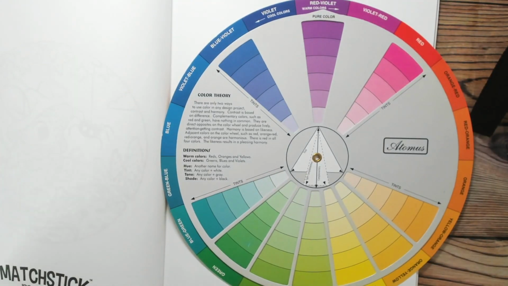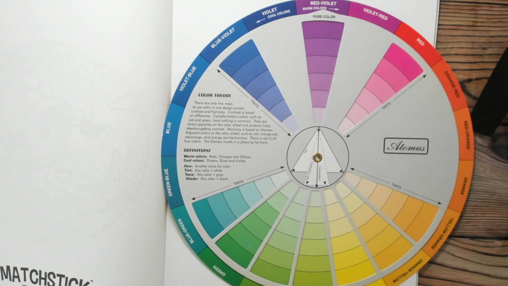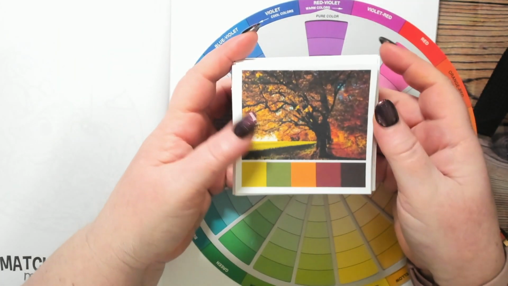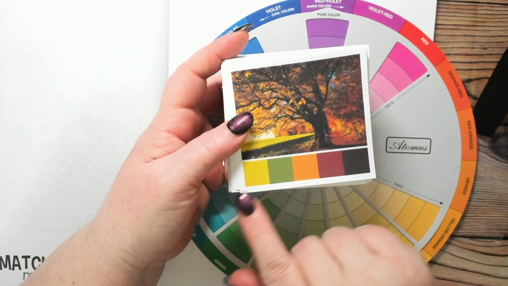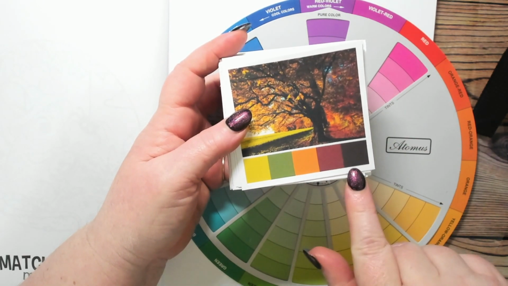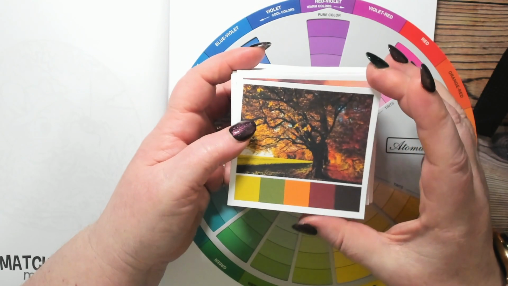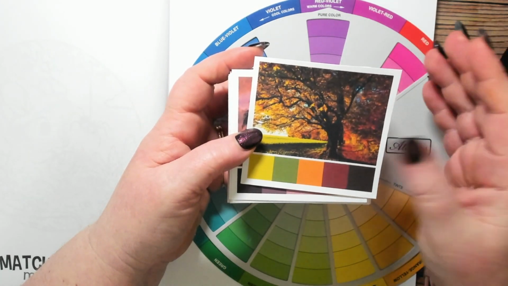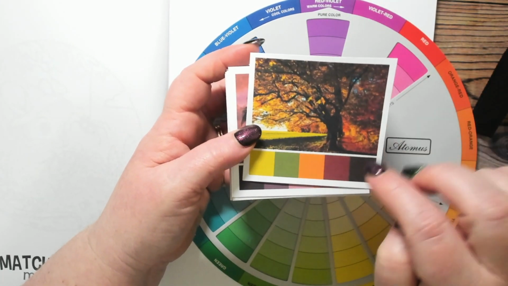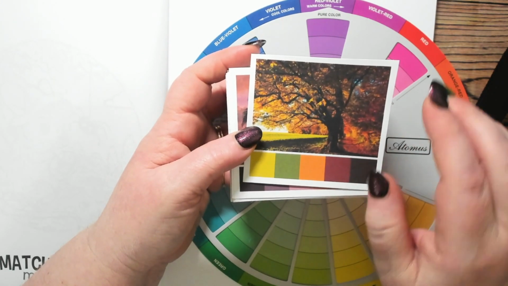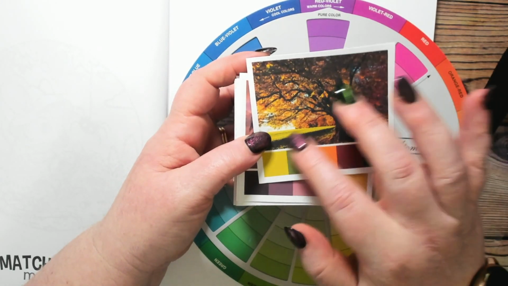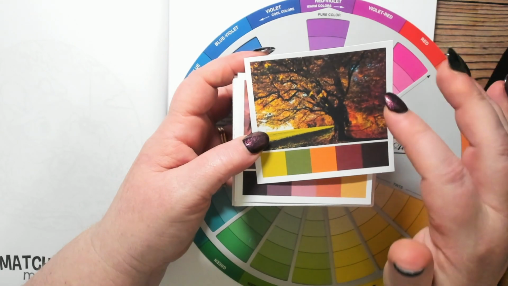Now, one more thing I'm going to say about the color cards, the color combination cards. There's a lot of information in there. So this tells you that all of these colors go together, which is great. However, if you say want to do the sky, they haven't included blue in that card.